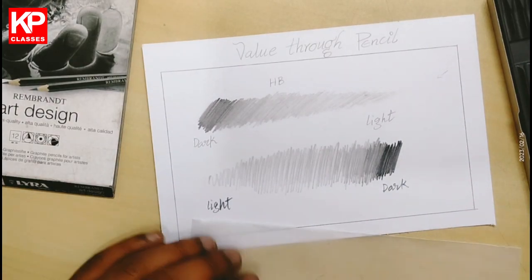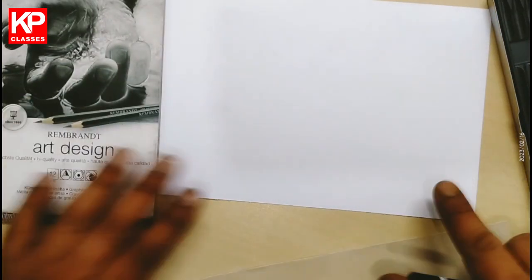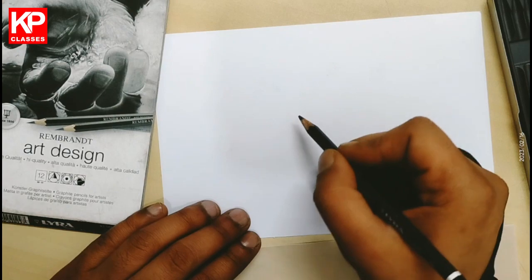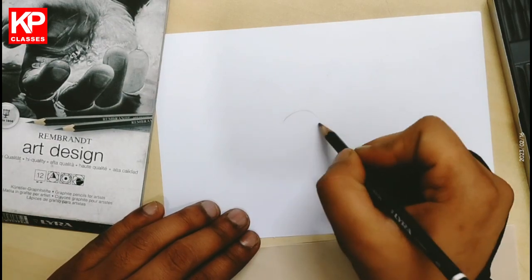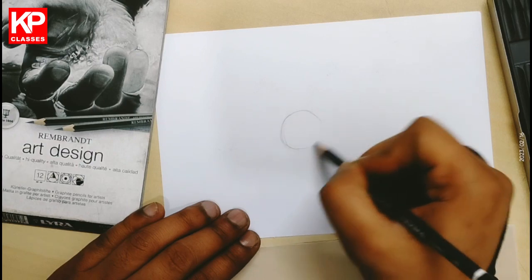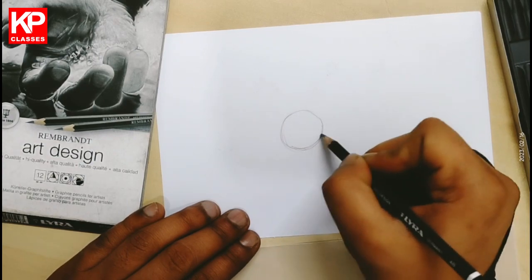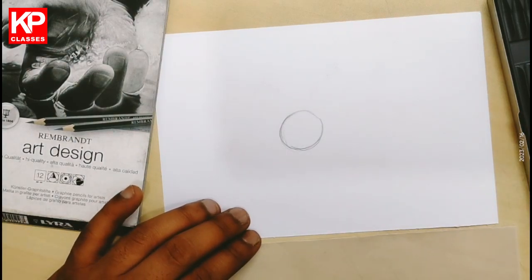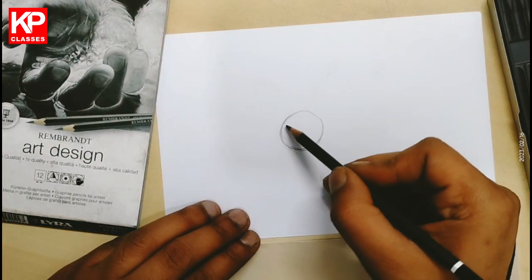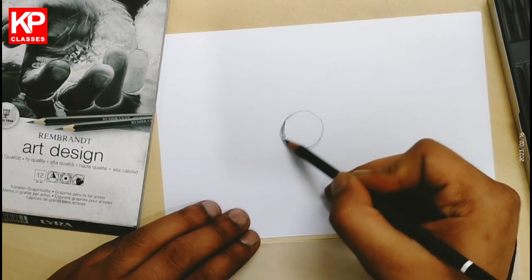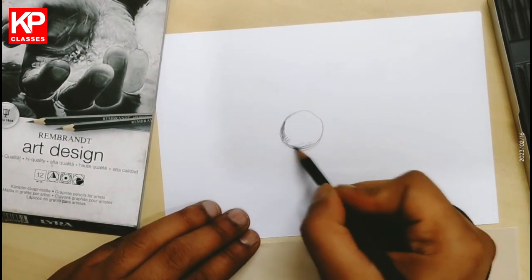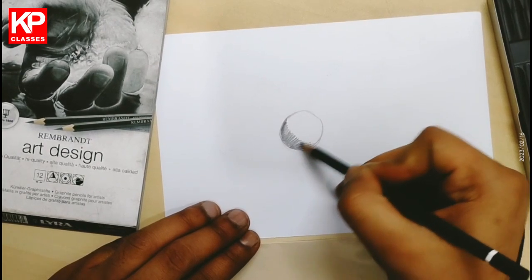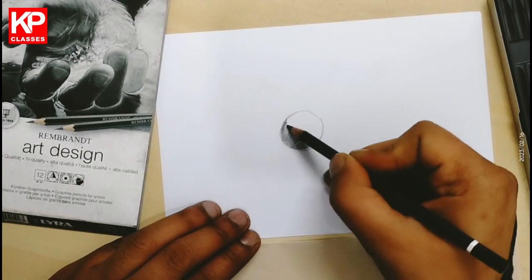Now I'm gonna give you one more example. How do we make things? Like the example I'm going to give you here, I would like to make a 3D vegetable or maybe a fruit. So I'm making a very random circle here, and I would like to convert this into a 3D. So what I'm going to do for that, see this very carefully. I'll be adding dark value in this section, the left hand side portion, applying multiple layers of my 4B pencil.